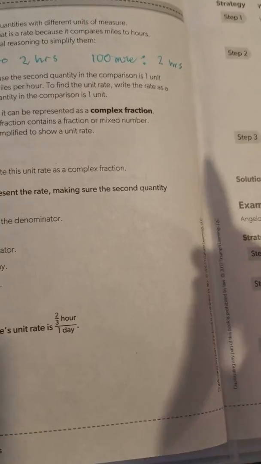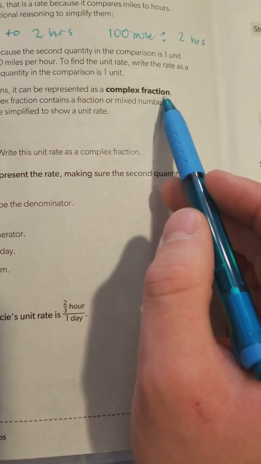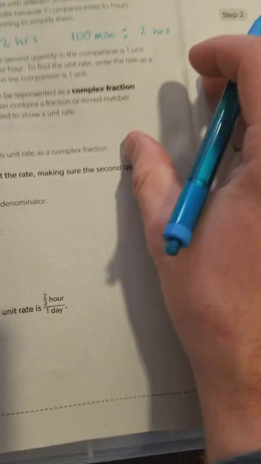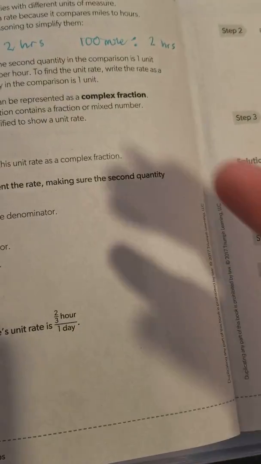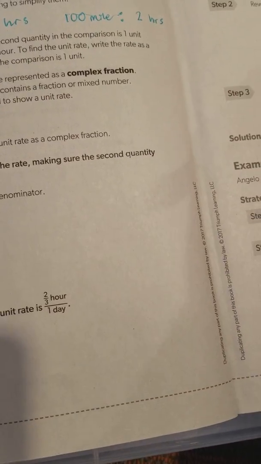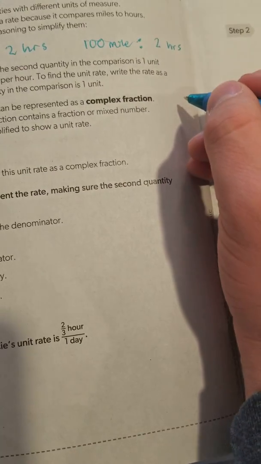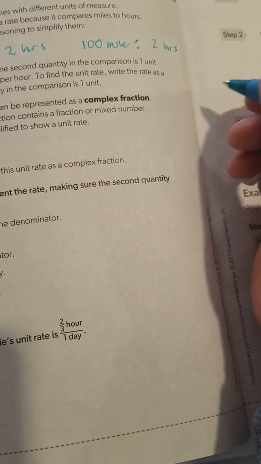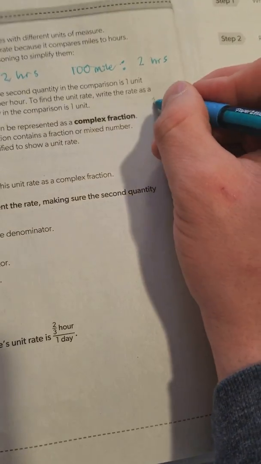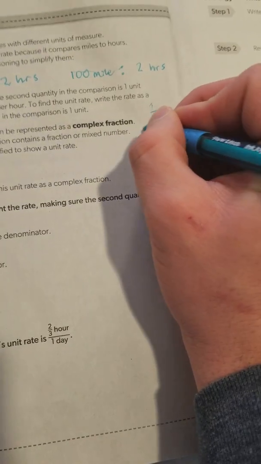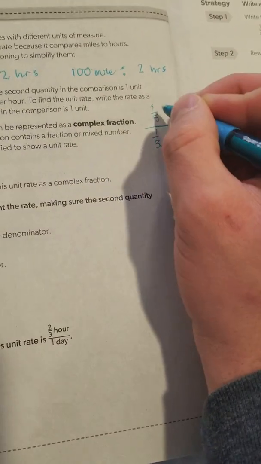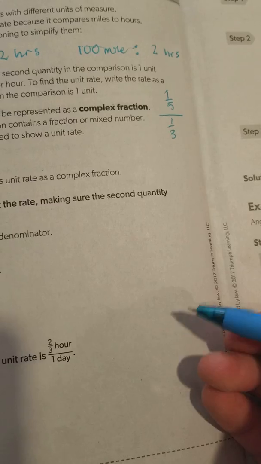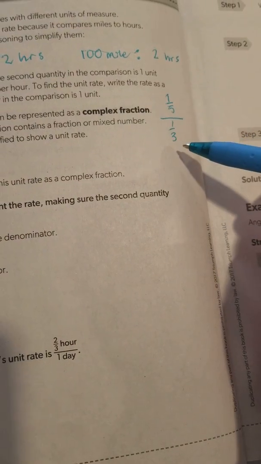And also a complex fraction. It has a description in the paragraph, but just to give you something visual that you can see, it would be a fraction that has a fraction either the numerator, denominator, or both. So a complex fraction could be 1/5 over 1/3. You see, in our numerator we have a fraction, in our denominator there's a fraction. So that's a complex fraction.